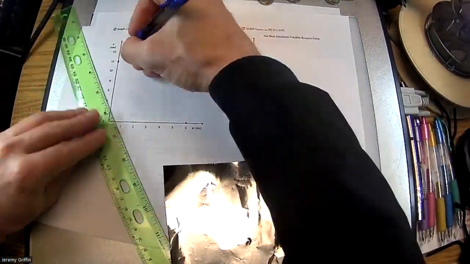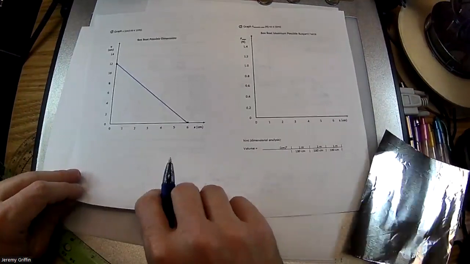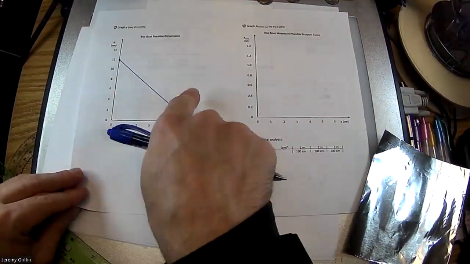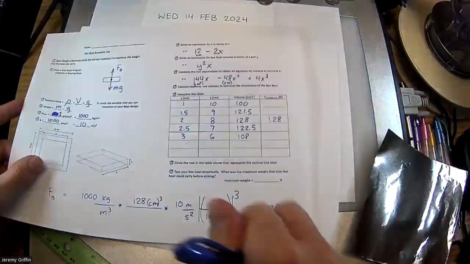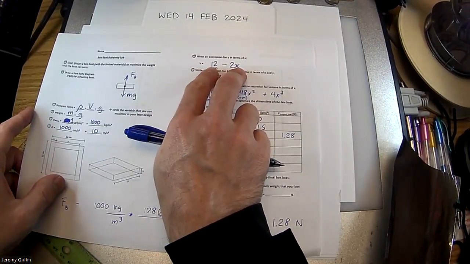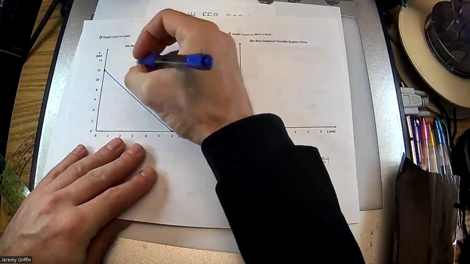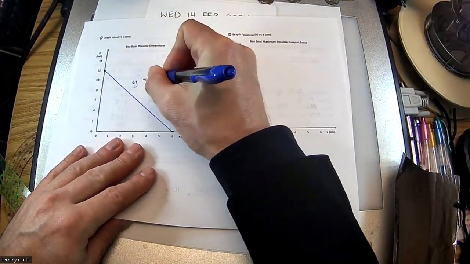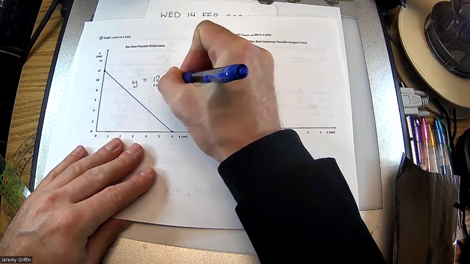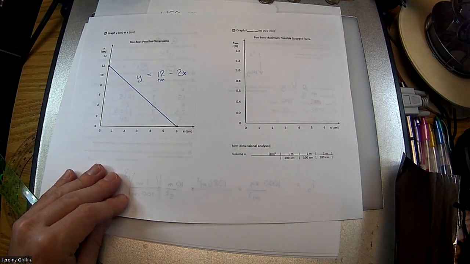Do you guys think that there's a straight line relationship between those two? And what is the equation of that line? Well, 12 minus the slope of that's like 2, 2x. Hey, there's the equation right there. Y equals 12 minus 2x. Right? Y equals mx plus b type. It's the same thing. Y equals 12 centimeters minus 2 times x. That's it. Y equals mx plus b. Okay. Right, guys, see that?